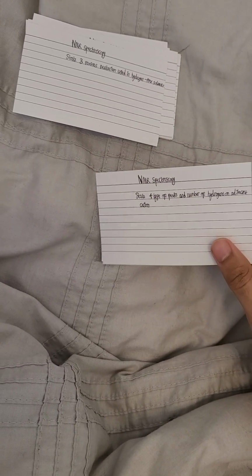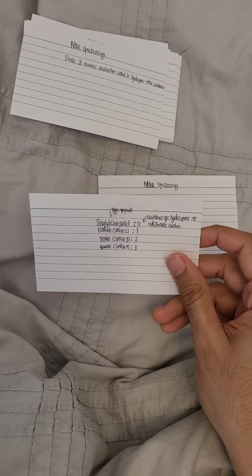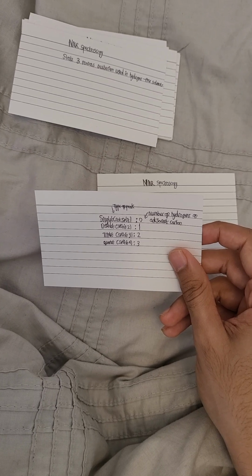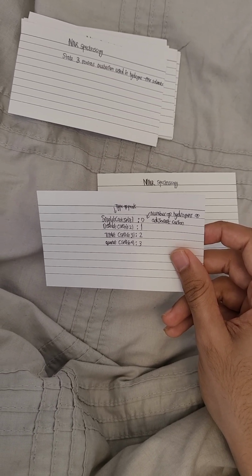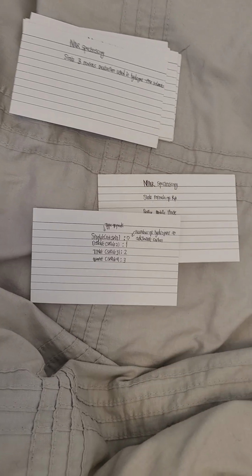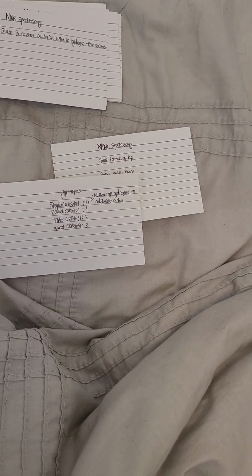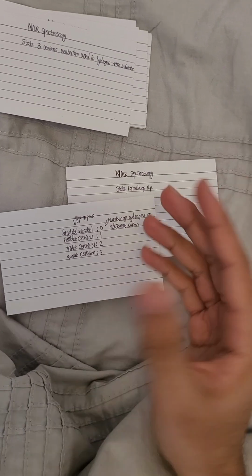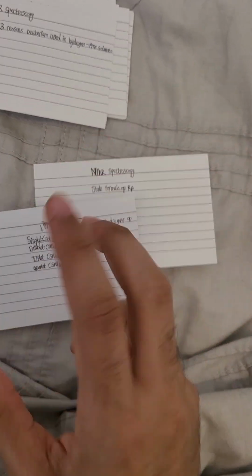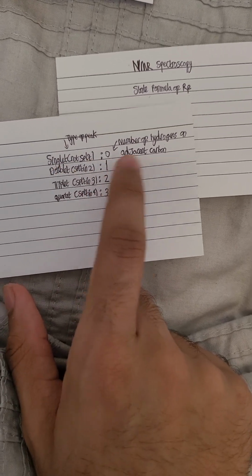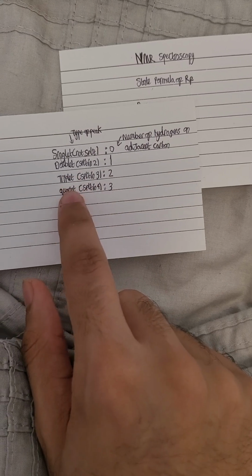Four types of peaks and the number of hydrogens on the adjacent carbon: singlet, doublet, triplet, quartet. Number of hydrogens on adjacent carbon 0, 1, 2, 3. Again, this is something you would just know by practicing a bunch of these questions. So I'm going to get rid of this as well, because you just need to memorize the N+1 rule, number of hydrogens on the adjacent carbon plus 1. A singlet is 0 plus 1. Doublet, 1 plus 1 gives you 2. Triplet, 2 plus 1 gives you 3. Quartet, 3 plus 1 gives you 4. So again, a bit of a pointless flashcard.